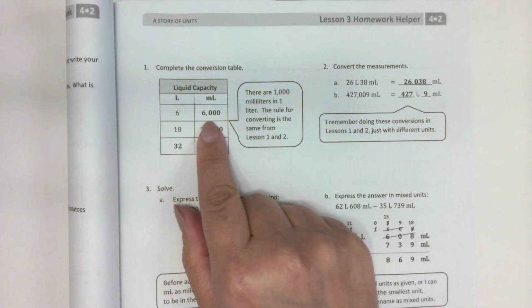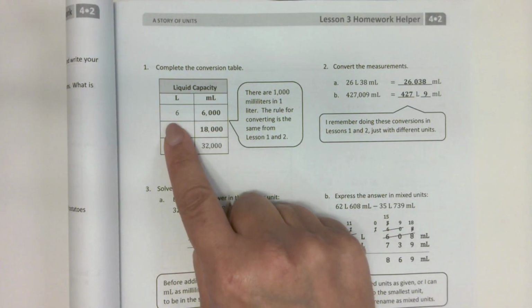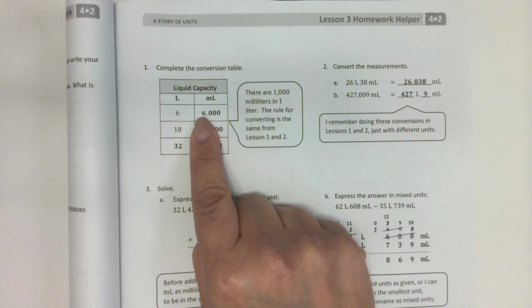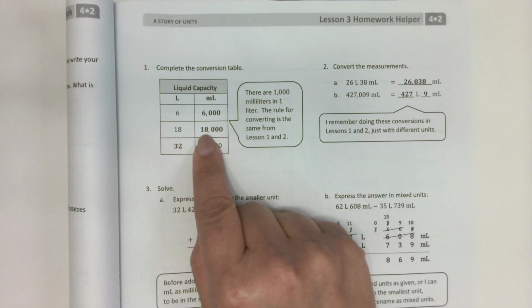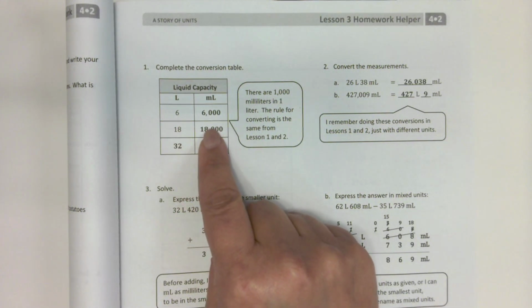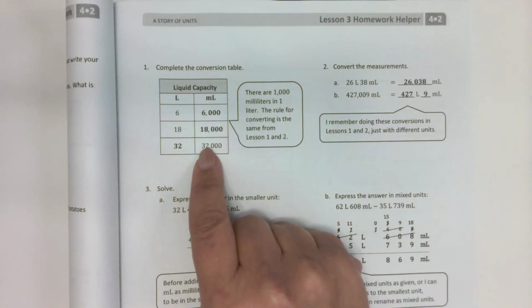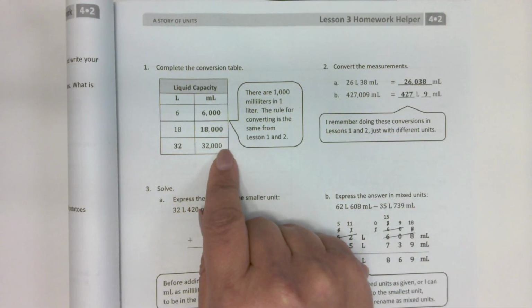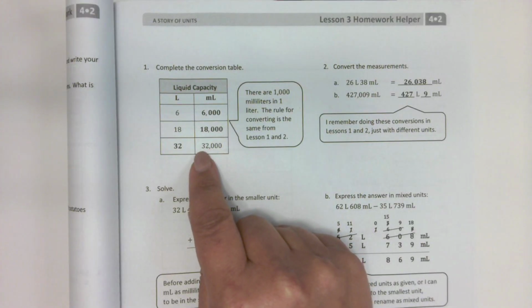6 liters is 6,000 milliliters. So the 6 goes to the thousands place. 18 liters is 18,000 milliliters. So this 18 is the thousands part. 32 liters is 32,000 milliliters. See how the 32 is in the thousands?